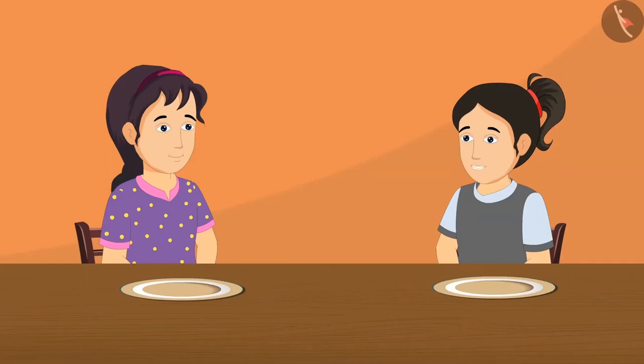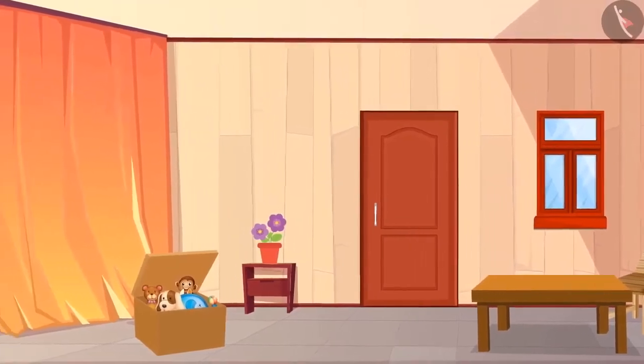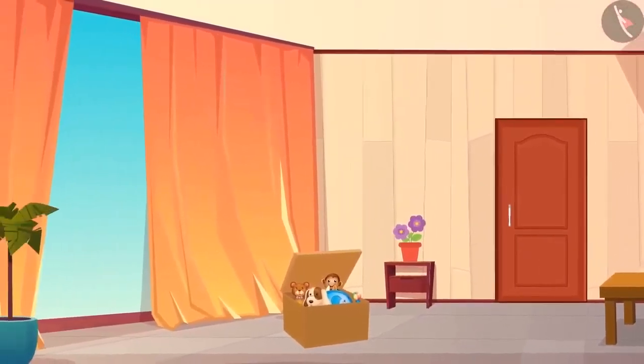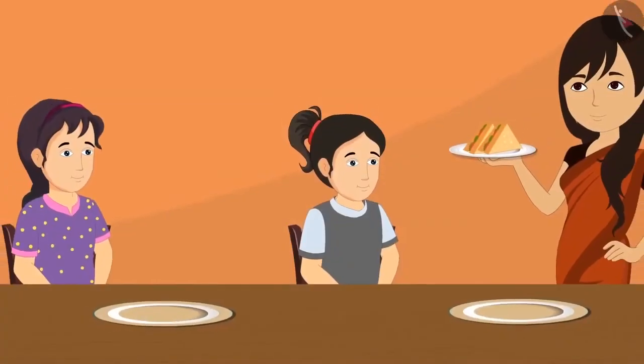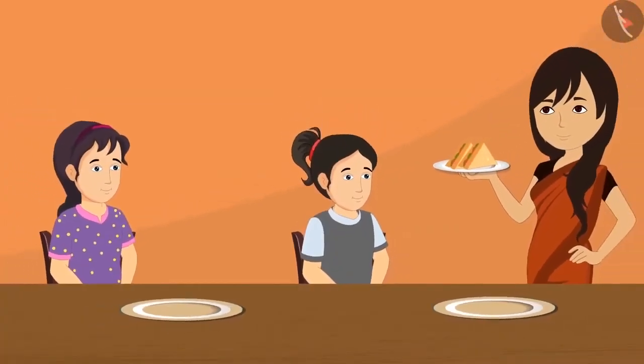But can there be any angles less than a right angle in this room? Come on, both of us will find them. Let us see who will find them first. To find the angles less than a right angle, both the sisters begin to look around the room. That is when their mother brings a sandwich for them.